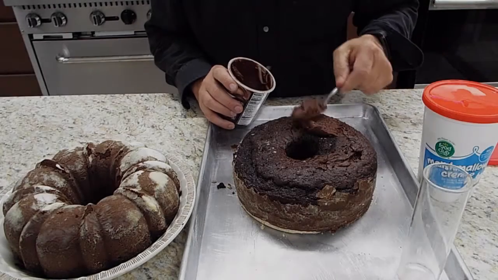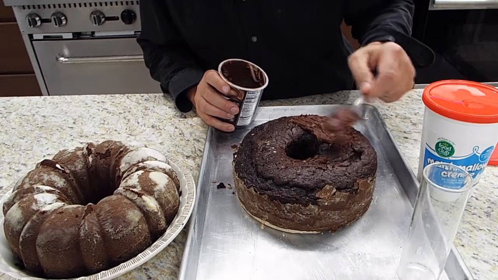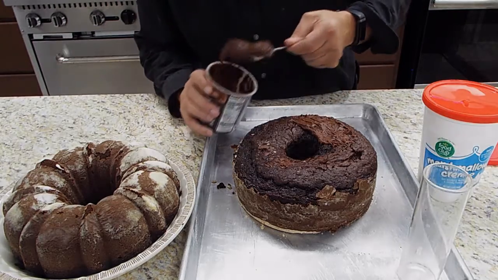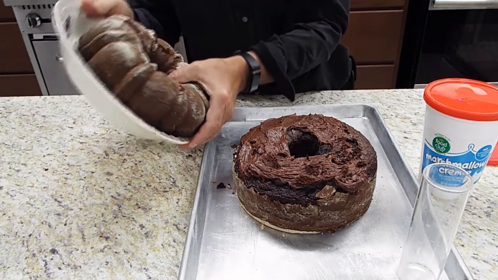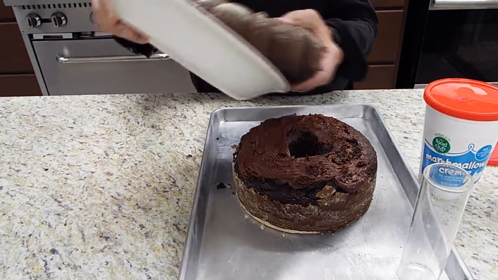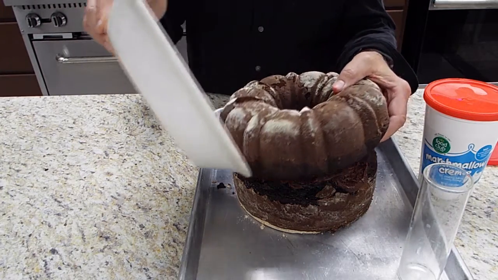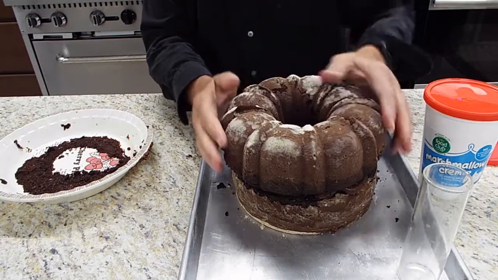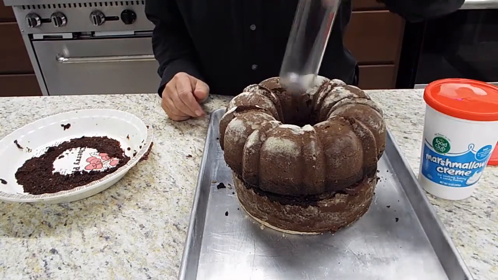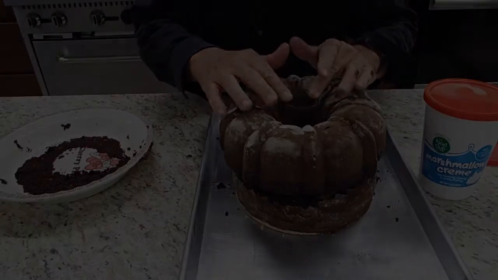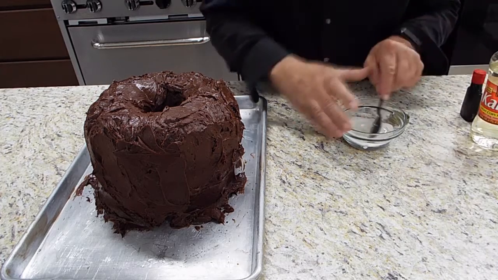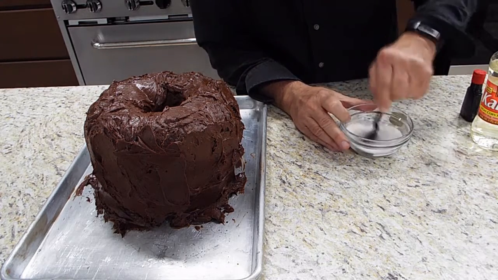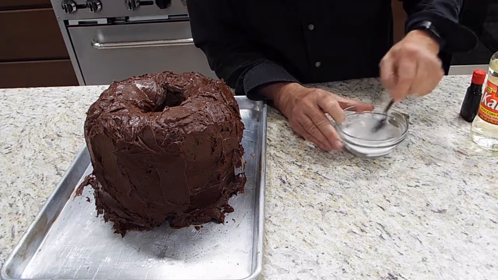Our first step is to put our 2 cakes together to make our volcano. Position the top cake layer over the base and make sure the holes are aligned. Do this only after the cakes have completely cooled. Use the rest of your frosting to completely cover the cake. Remember, this is a volcano and not a work of art.